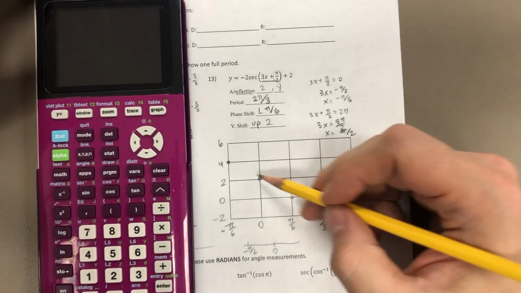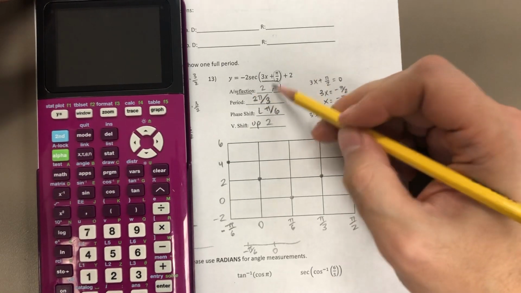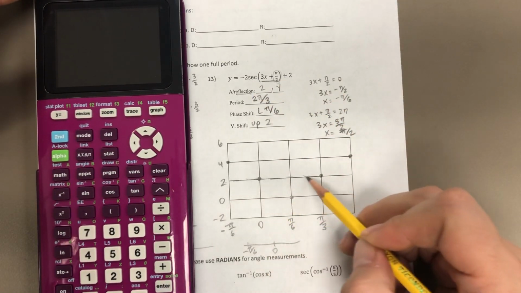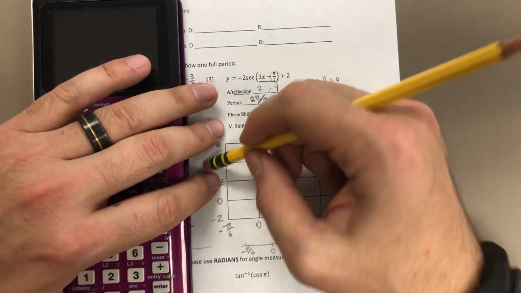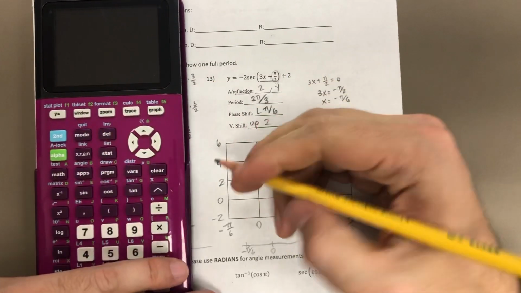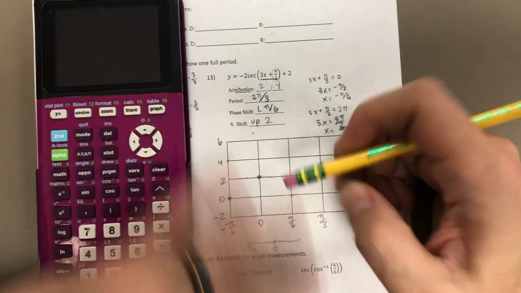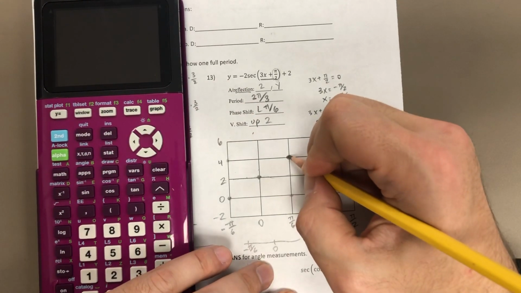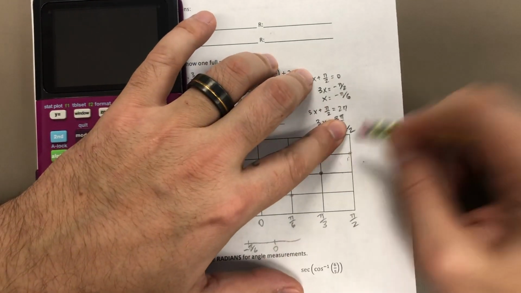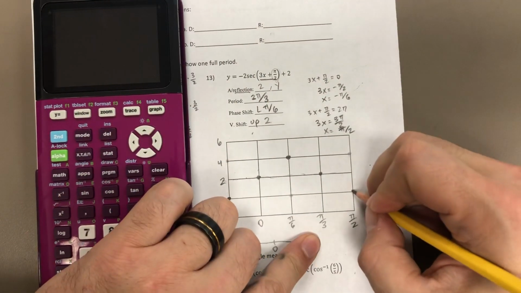Now, that would be a typical cosine, but you know that we've reflected it. So over this little central line, we reflect all of those points. So this point gets reflected downwards. So it's going to go down here. This one gets reflected over that central line, so it goes up to the top, up 1 amplitude. And then this one that was up in amplitude gets reflected over down here.